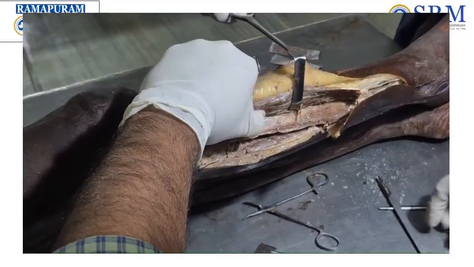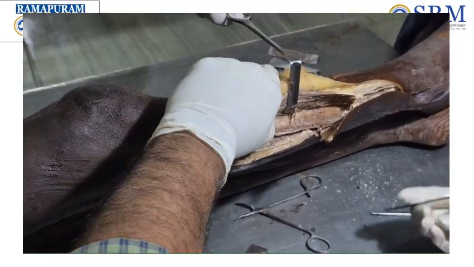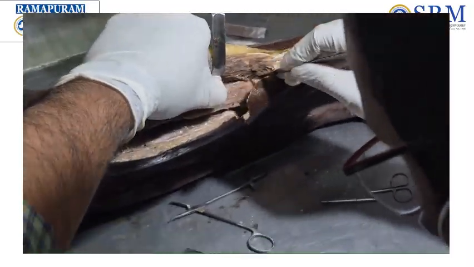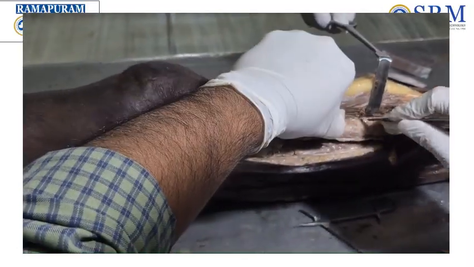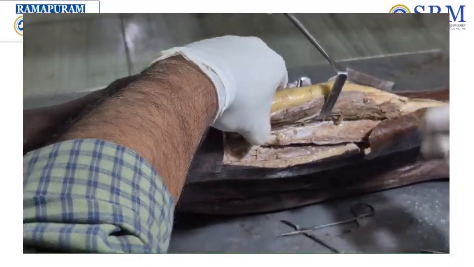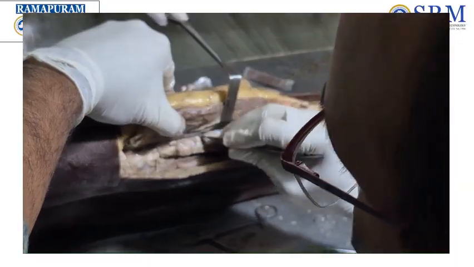So once the posterior tibialis is identified, you can use a blunt dissection to identify the pedicle and release the pedicle from the posterior aspect.